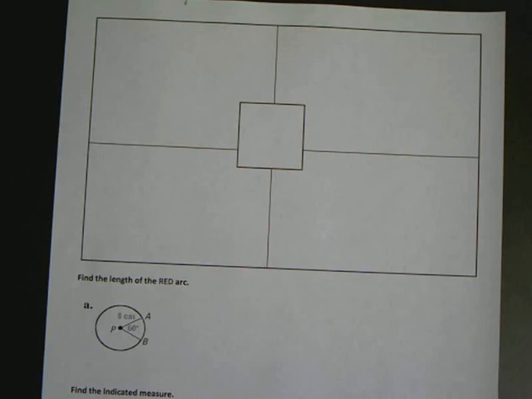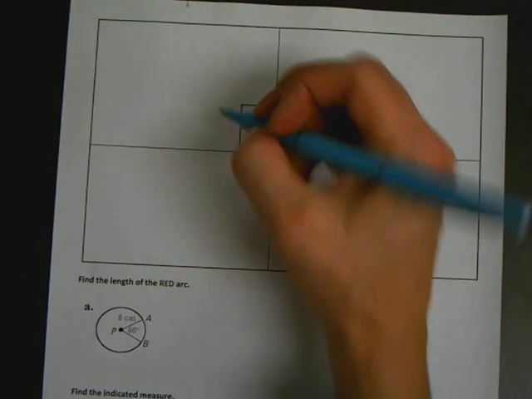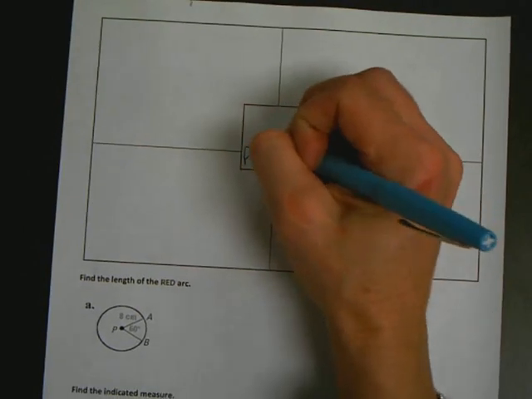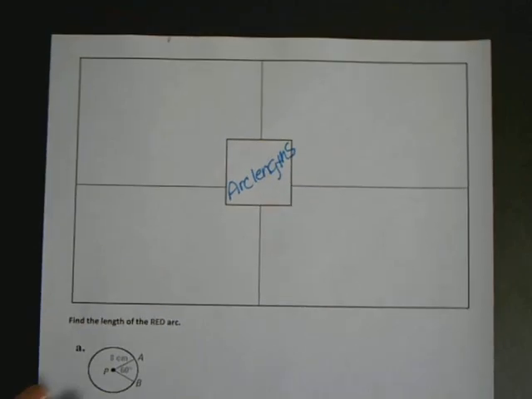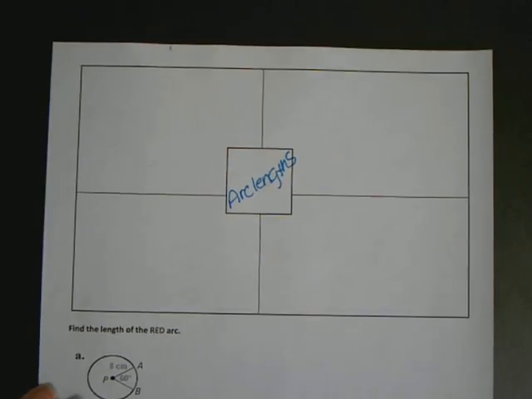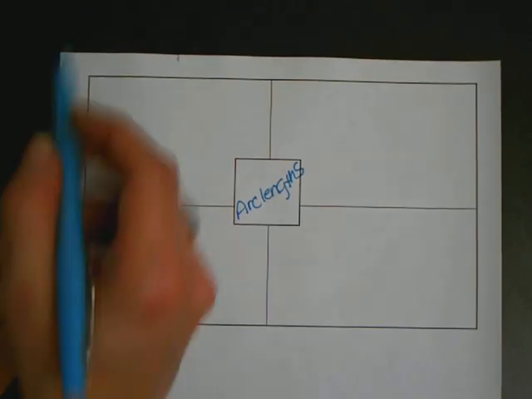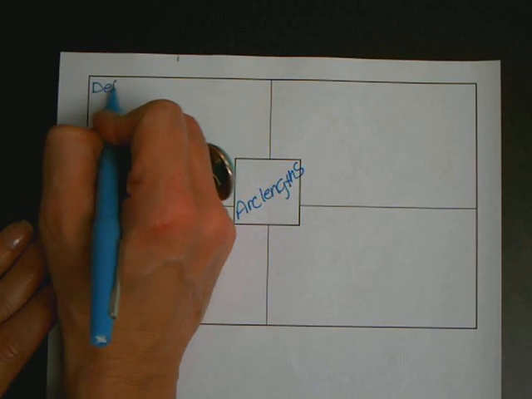Now then, the next part of these notes has to do with the actual arc lengths. So that's going to be our topic here in the center, arc lengths. And an arc length is an actual piece of the circumference. So to define it, here's our definition.